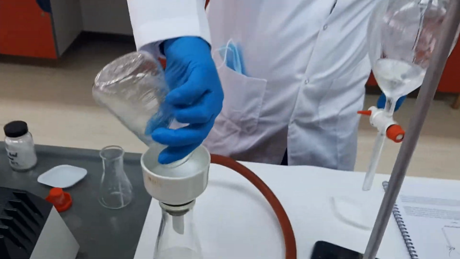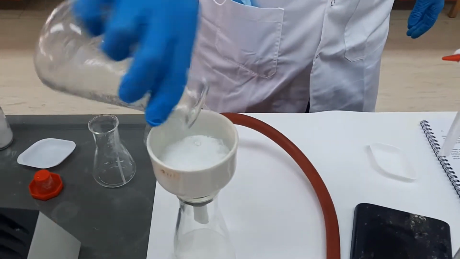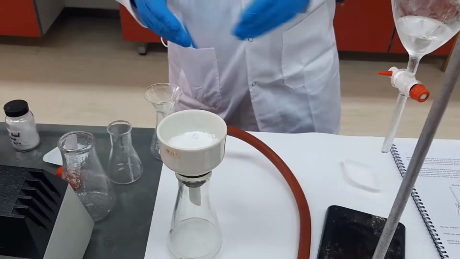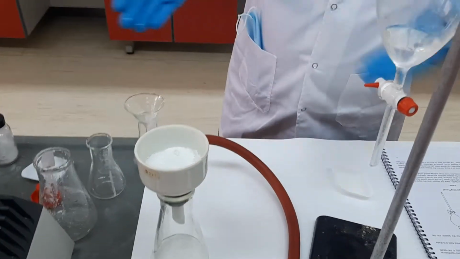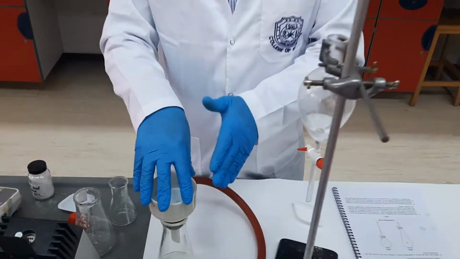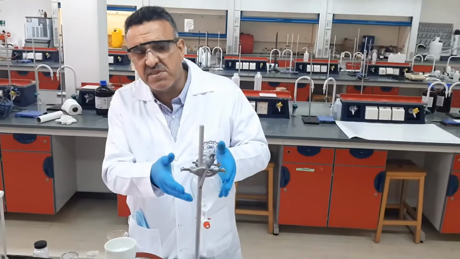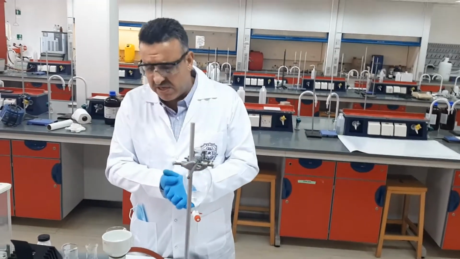and then we insert it again. And then, of course, here we have achieved the separation. We separated benzoic acid from the naphthalene. The naphthalene stayed in the organic phase.